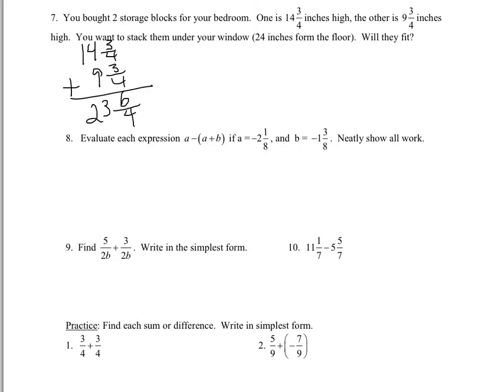But we're not quite done yet because 6/4 is improper. 4 would go into 6 once, with 2/4 left over, where it would add 1 whole to that 23 to make it 24, and 2/4 would be a half, so that's 24.5 inches. So when I'm asking the question, will they fit?